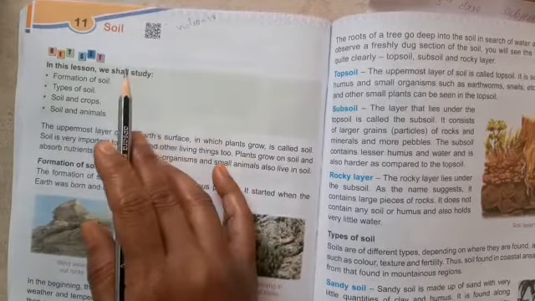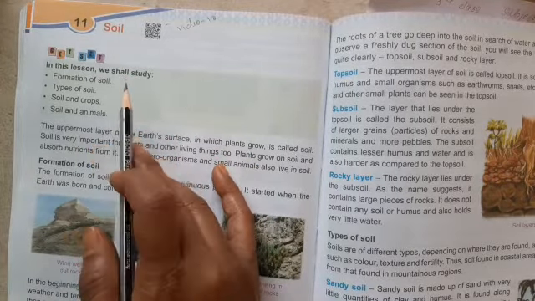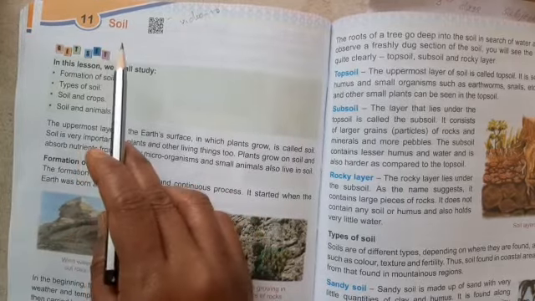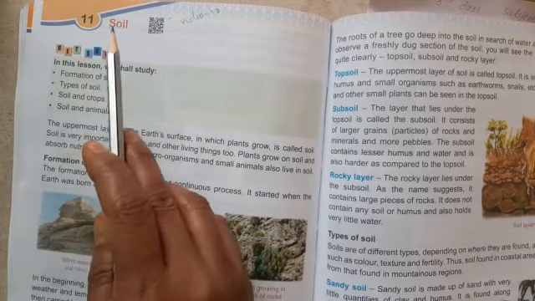Hello kids, today we are going to learn a new lesson. Lesson number 11, soil.